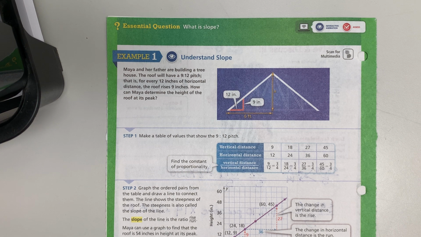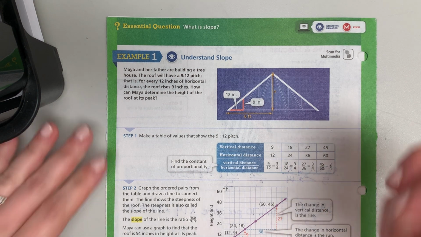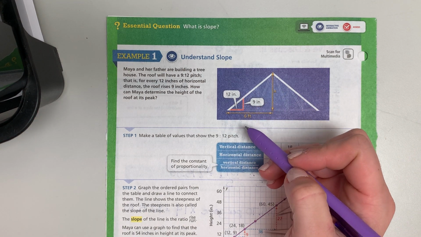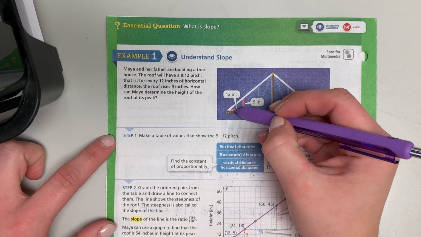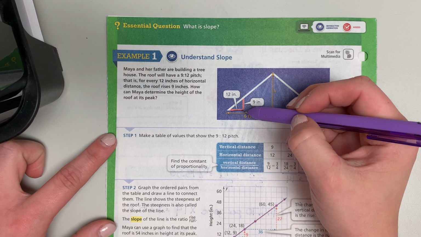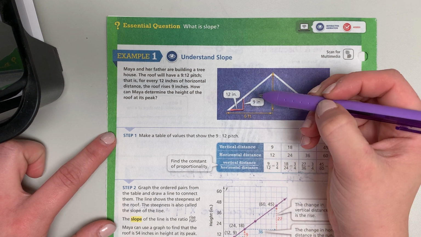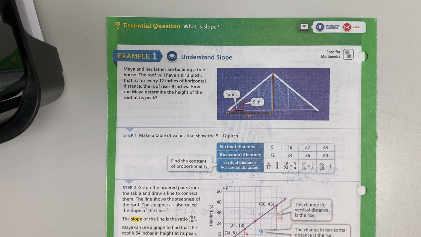Maya and her father were building a treehouse. The roof will have a 9 to 12 pitch. That is for every 12 inches of horizontal distance. So for every 12 horizontally, it's going to rise 9 inches. So every time her roof goes out 12, it's going to go up 9.